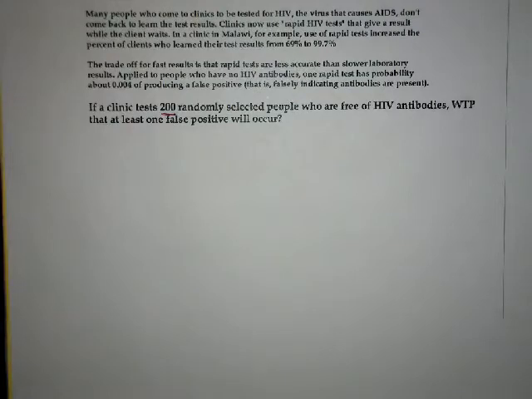Applied to people who have no HIV antibodies, one rapid test has probability about 0.004 of producing a false positive, so falsely indicating antibodies are present. So if the clinic tests 200 randomly selected people who are free of HIV antibodies, what's the probability that at least one false positive will occur?